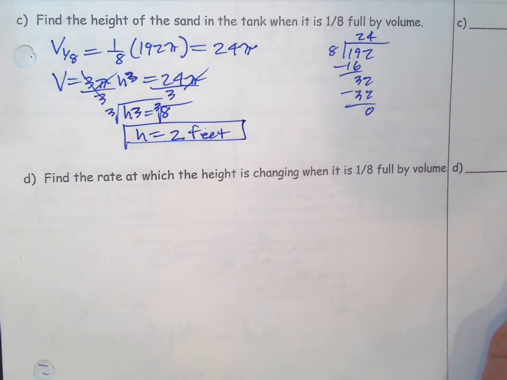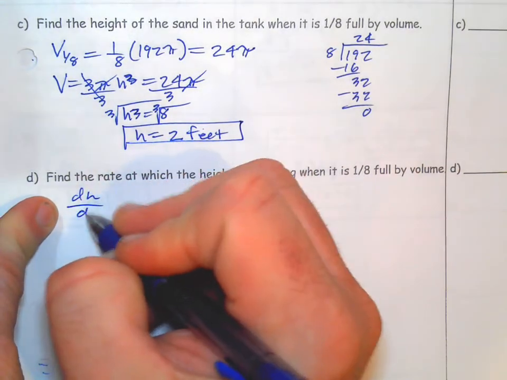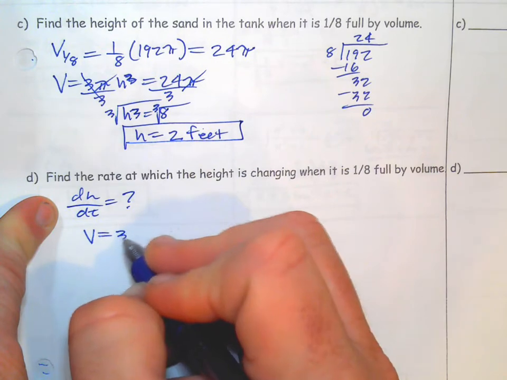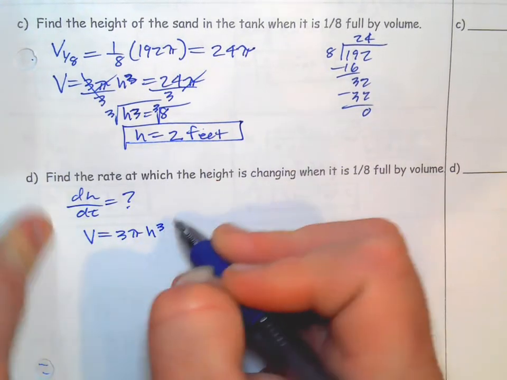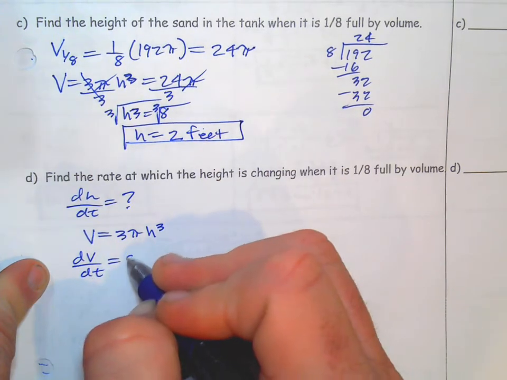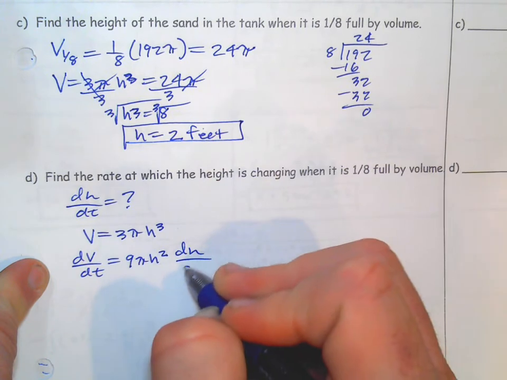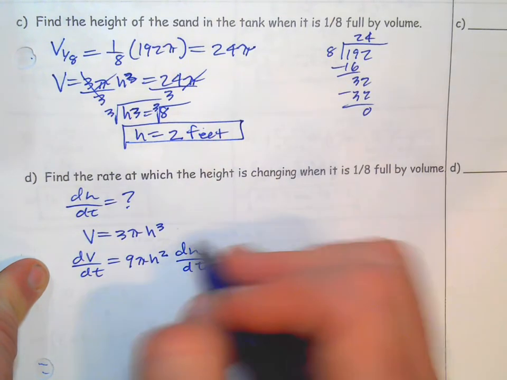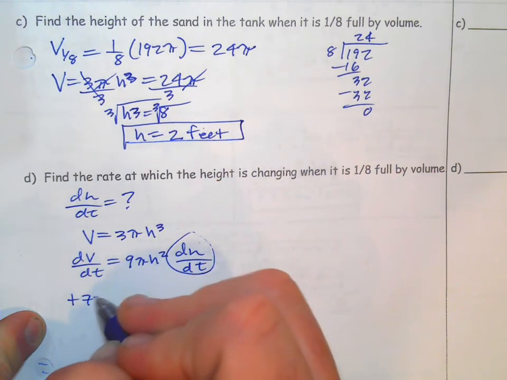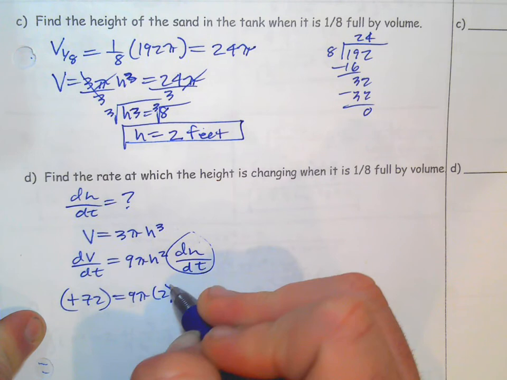Part D: find the rate at which the height is changing. So we want to find dh/dt. We know dV/dt, so let's use the volume equals 3 pi h cubed. Take the derivative with respect to time: dV/dt equals 9 pi h squared dh/dt. We're trying to find that. So dV/dt is positive 72, and we just found the height was 2.